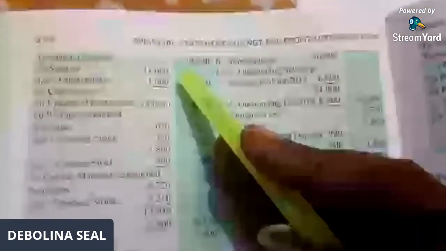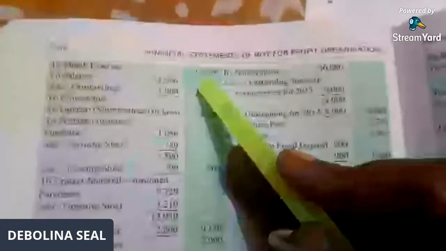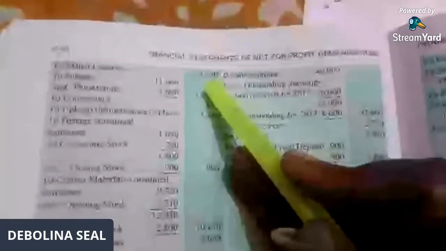In the income and expenditure account, first it is to maintenance 6820. Turn the page. Next it is match expenses. Match expenses is 13,240. Next it is to salaries.